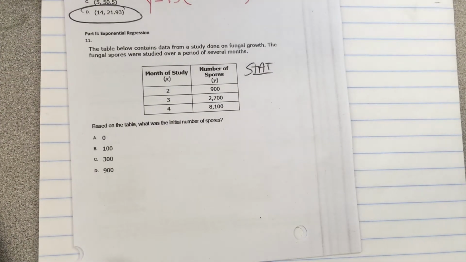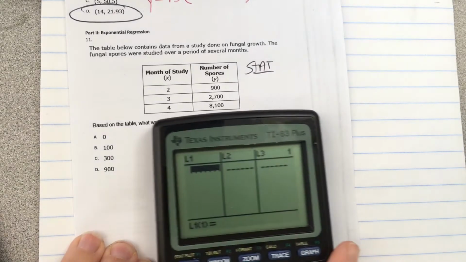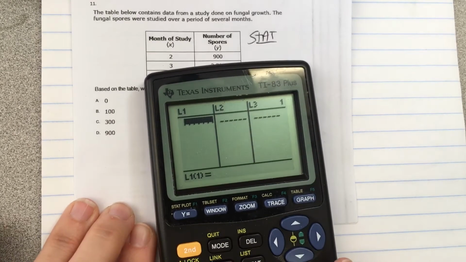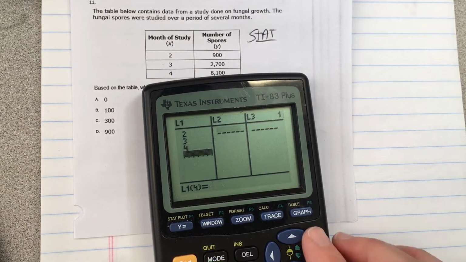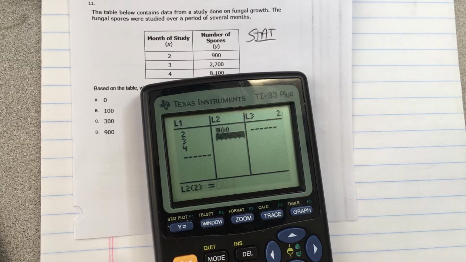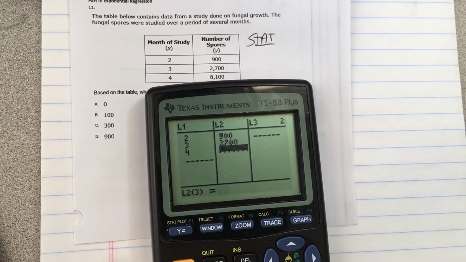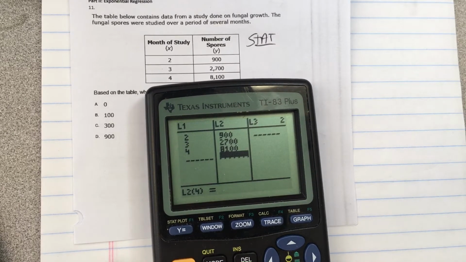So let's go to stat in our calculator. I need everybody to do it. Go to stat in your calculator. Enter 2, 3, 4, and 900, 2700, and 8100.